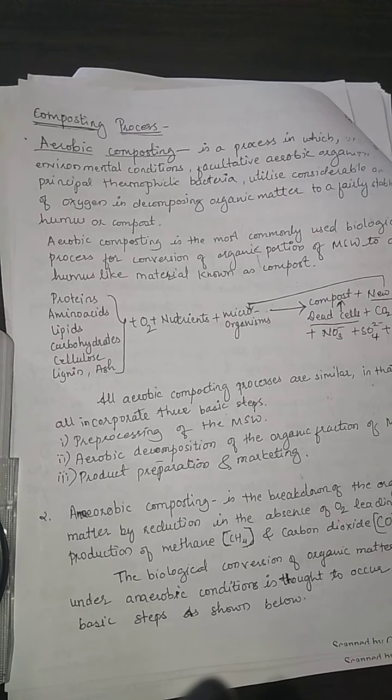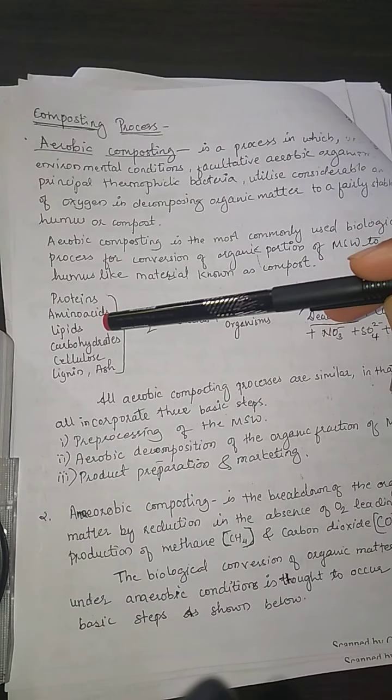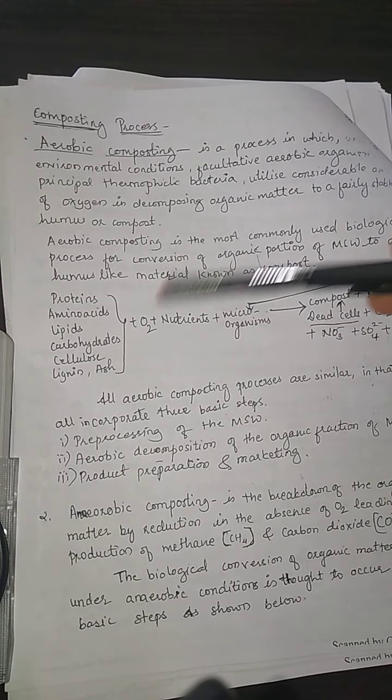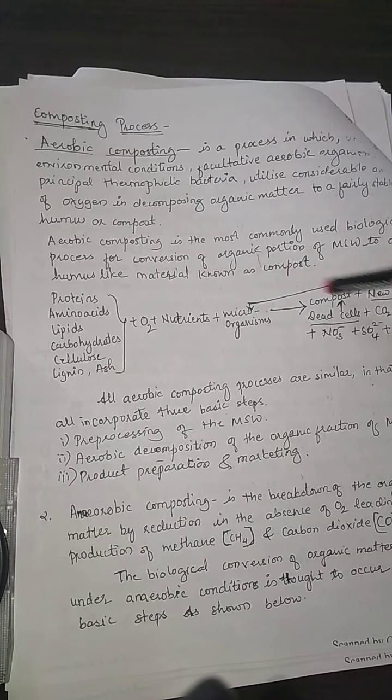Now we will see the microbiology involved in this. The proteins, amino acids, lipids and carbohydrates present in municipal solid waste react with the oxygen and the nutrients present in the soil along with the microbes. It produces compost and liberates CO2, NO3, SO4 and heat. In aerobic composting, the compost gets ready in a very short amount of time compared to anaerobic composting, and it also gives less smell to the surrounding areas.